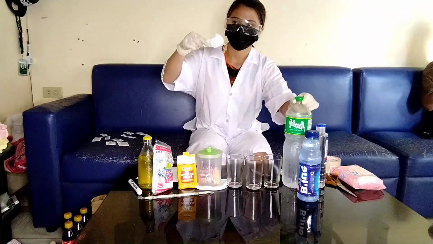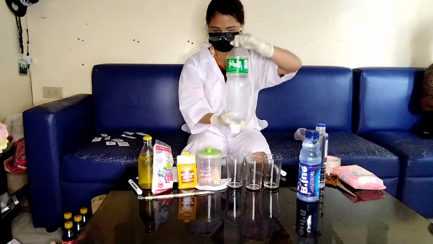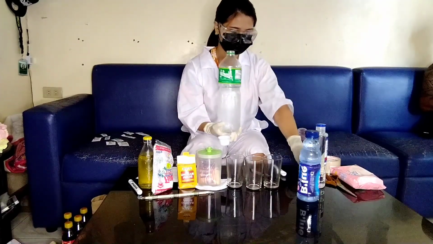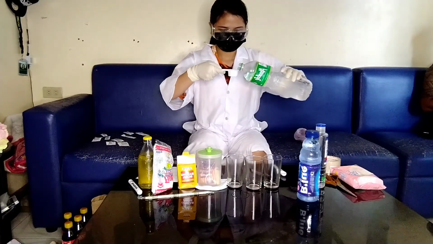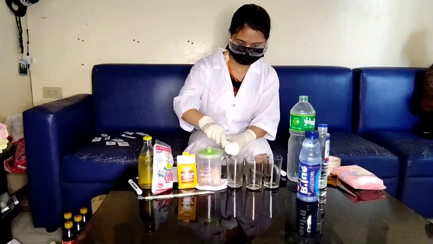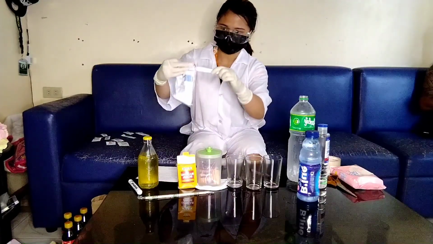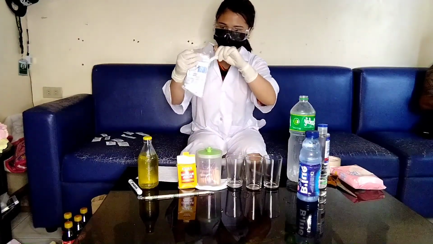First, I'm gonna use water as a solvent and measure it by 10 ml. The first substance that I am going to use is 1 teaspoon of salt, and add it to the water.